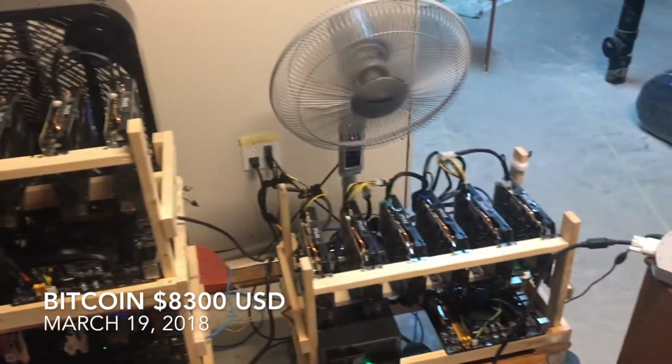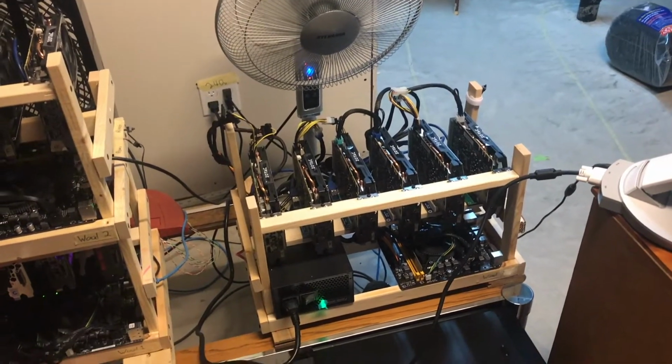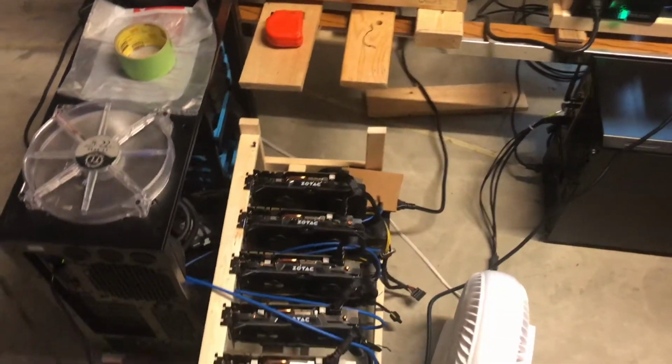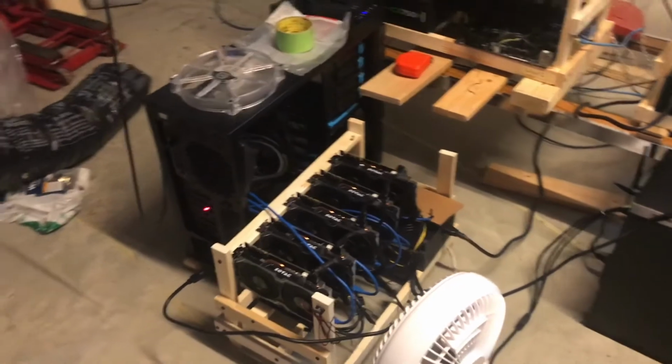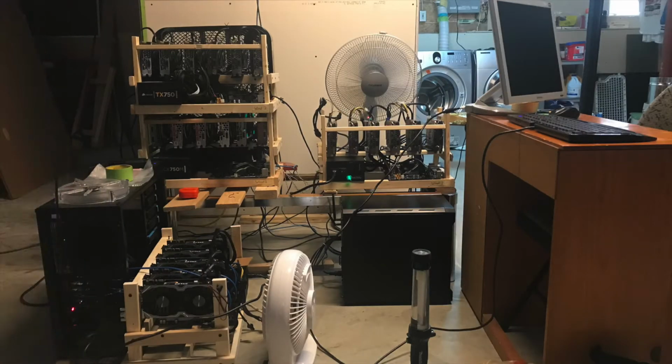Today I'll be showing you a quick tip if you're experiencing low hash rates with multiple cards. We'll be adjusting the virtual memory. You typically want to set the amount of virtual memory to be the total amount of memory on each card.